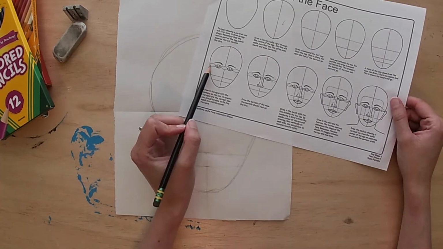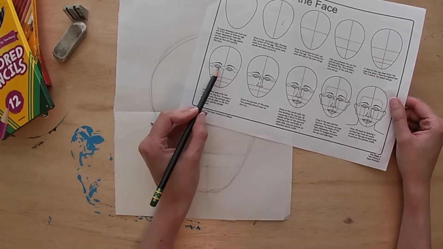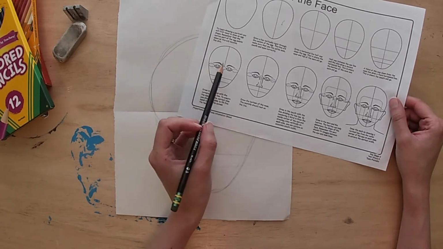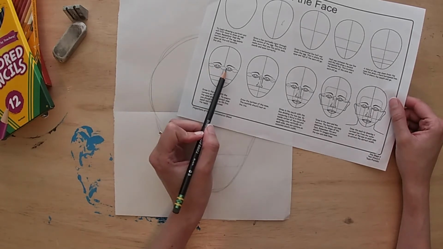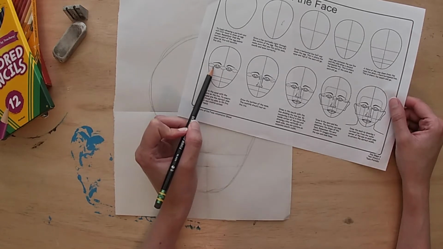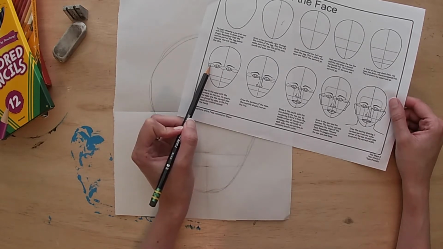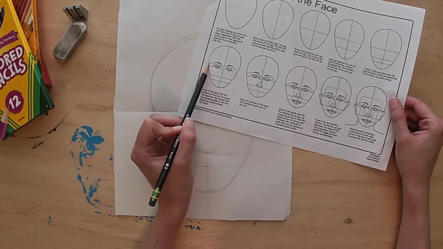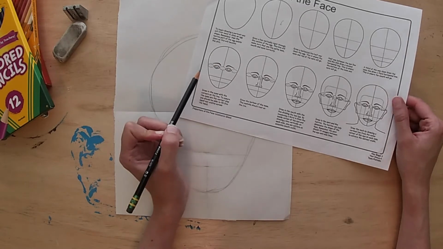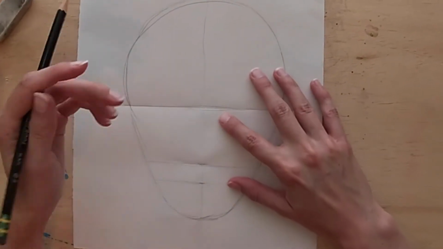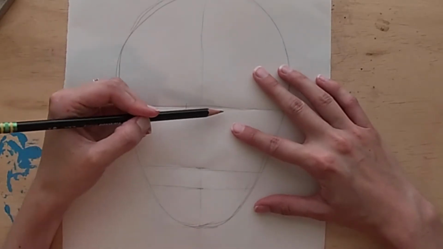So another proportion that people don't realize is that your eyes are 1/5 the width of your head. There is usually a space between your eyes that's the same width as one of your eyes, and looking straight on from the outer corner of your eye to the outer edge of your head is also one eye width. So what I'm going to do here is divide this line into fifths.